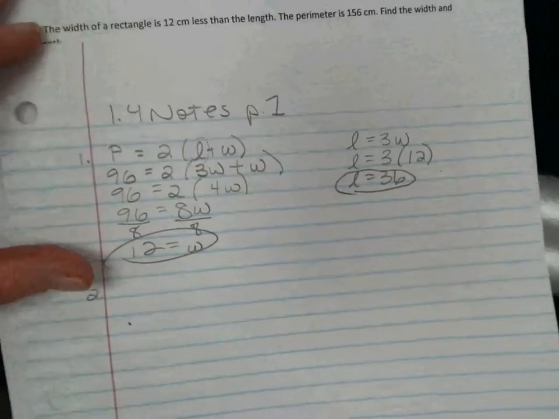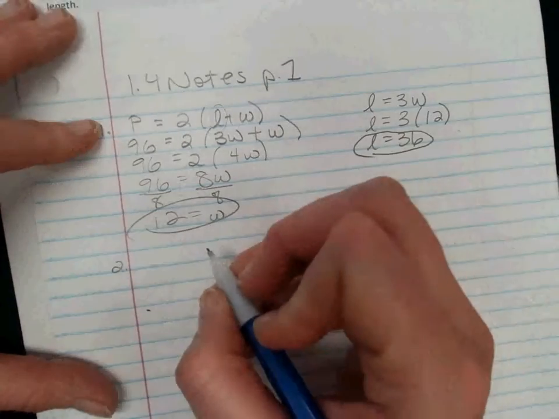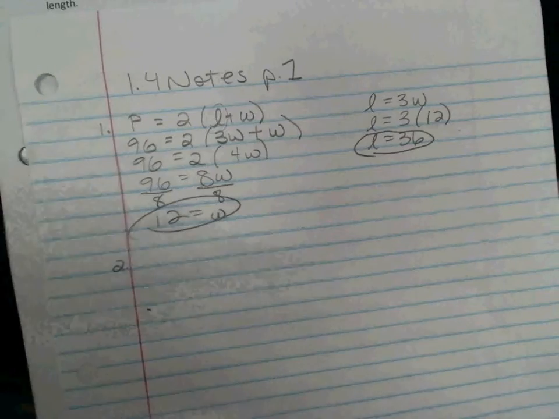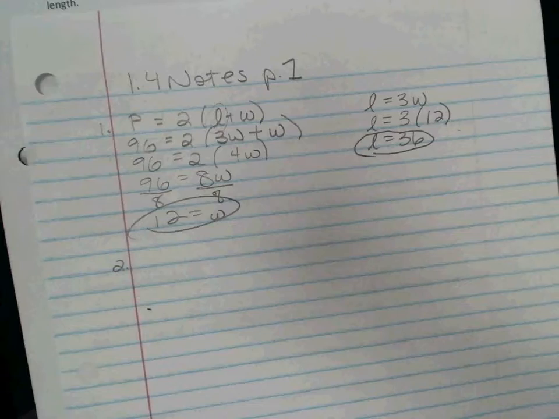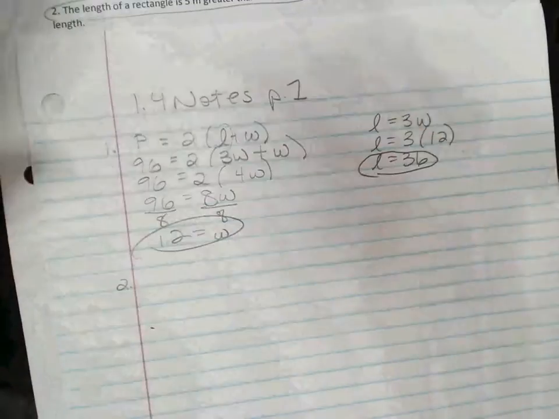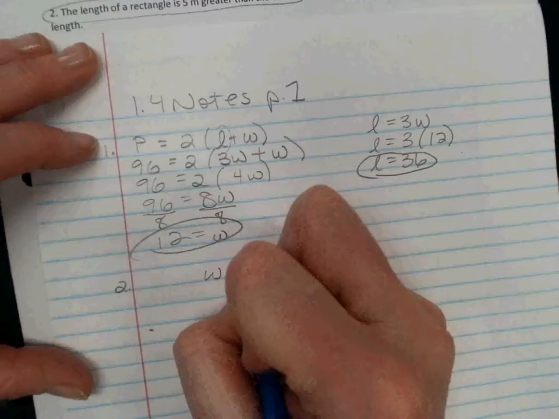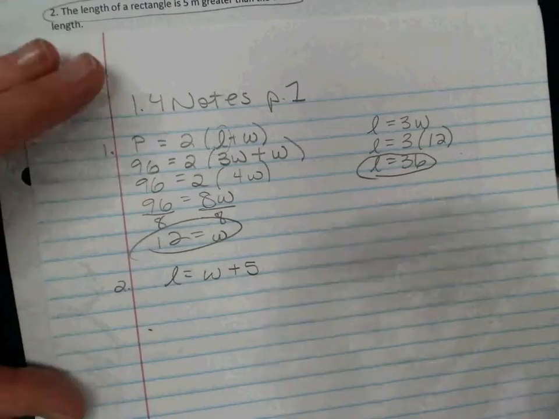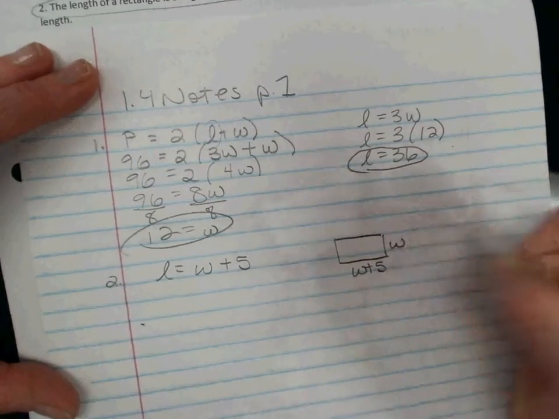So look at this one. Let's just do it all in notebook paper, keep it all in one spot. For number 2, it says the length of a rectangle is 5 meters greater than the width. Somebody give me an algebraic equation for length for this problem. Reading number 2, this first sentence we could translate into W plus 5. Where's the equal sign? Oh, L equals. Good, you got it. Now I know the length is W plus 5, and the width is W.